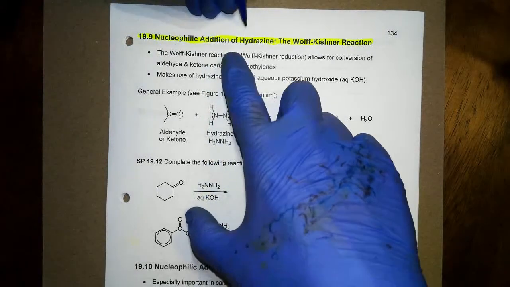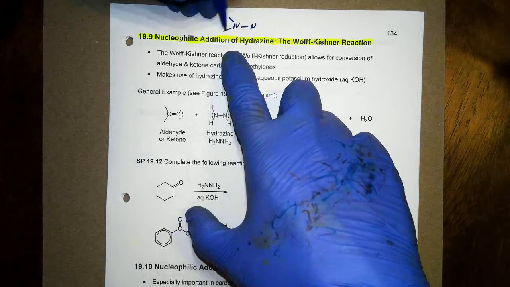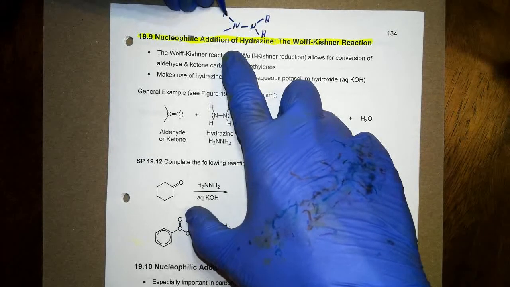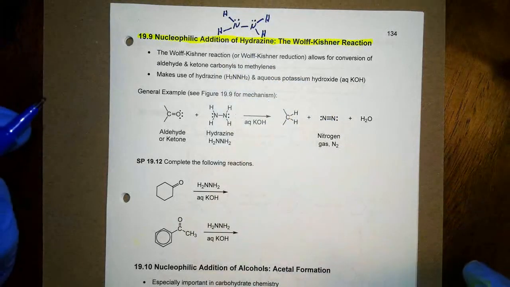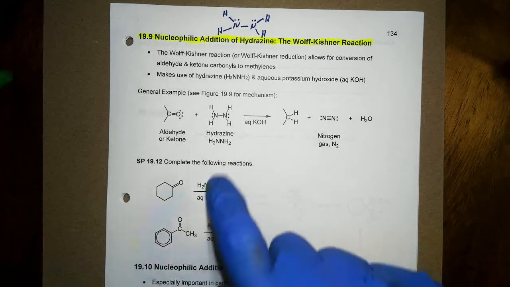Okay, hydrazine is a very toxic, extremely toxic compound, a very, very powerful reducing agent. Okay, there's hydrazine. But how does this particular reaction work? Well, here's what's going to happen.